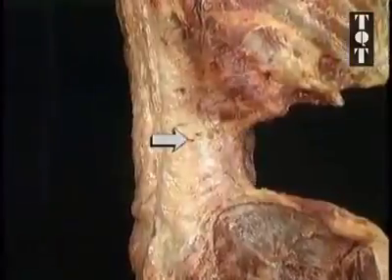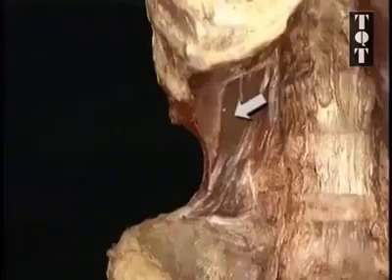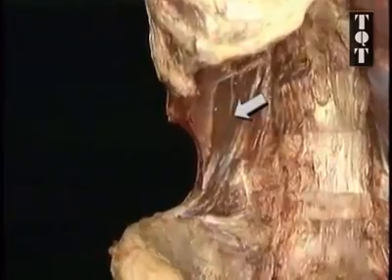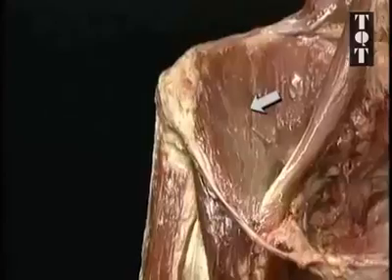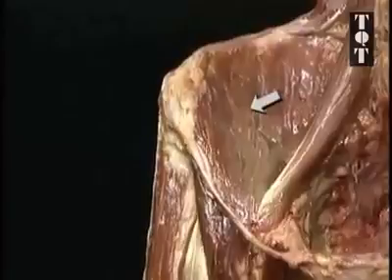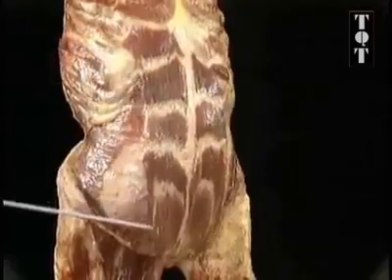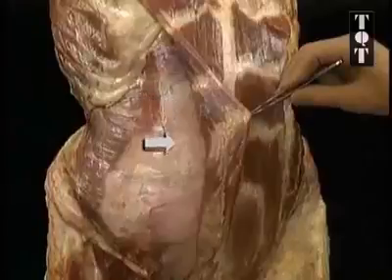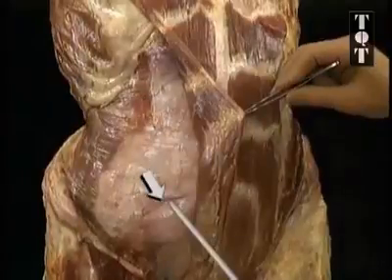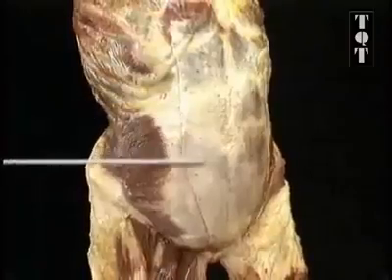Here's the thoracolumbar fascia, quadratus lumborum, psoas major, and iliacus. Here's rectus abdominis, the tendinous intersections, the posterior rectus sheath, the arcuate line, the anterior rectus sheath.